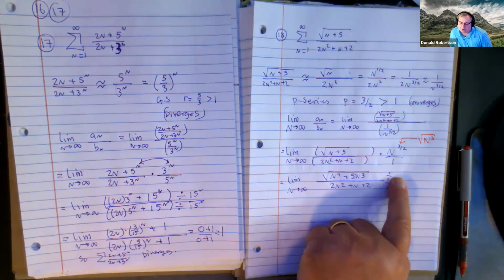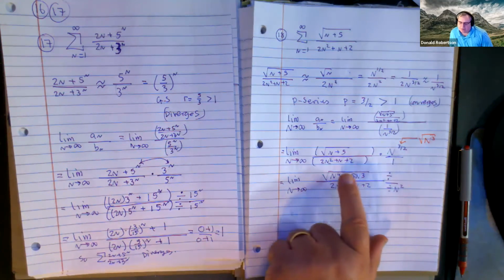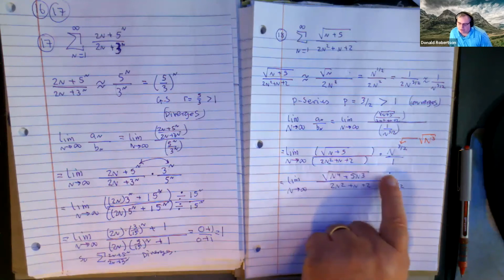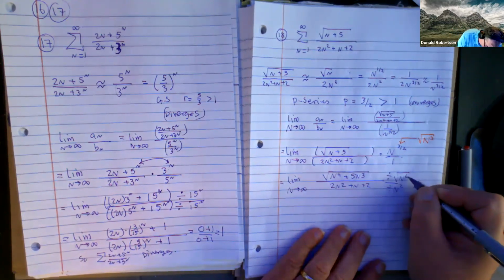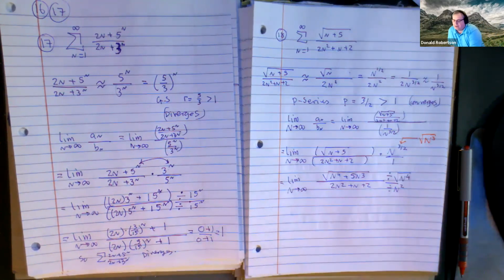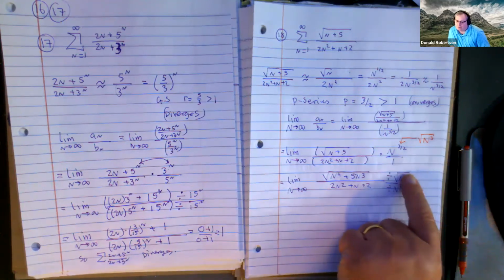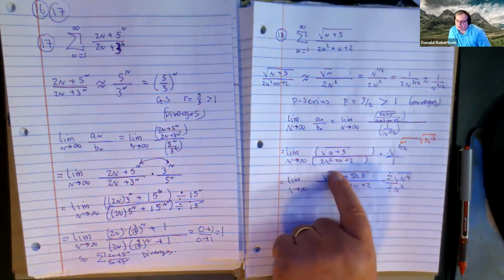And I'm going to divide the top and bottom by n squared. But I'm not going to call this guy n squared, because if I want to take a square root and divide it by anything, I need to write it down as a square root. So I'm going to divide by the square root of n to the 4. It's the same value as n squared, but it is written in a format that allows it to work with this guy.